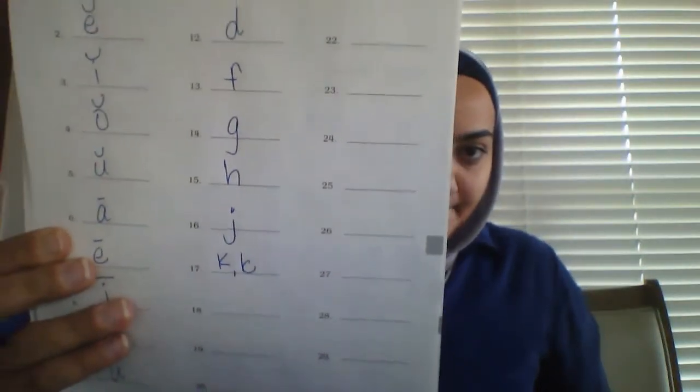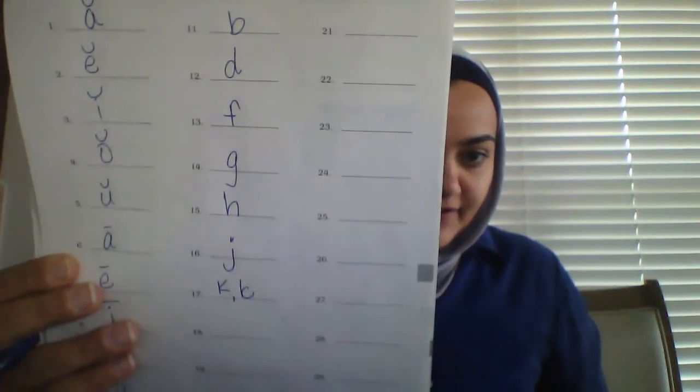Okay, now we're moving on. 11, balloon. 12, dog. 13, fish. 14, goat. 15, hat. 16, jar. 17, kite. Cat. That's K, comma, C with a back on it. Okay? So that looks like this for number 17. Okay? And here's 11 through 17 if you didn't get those.